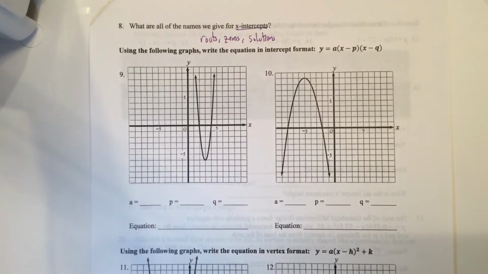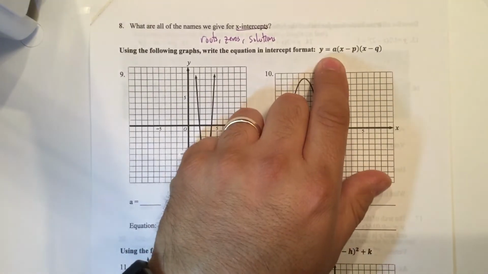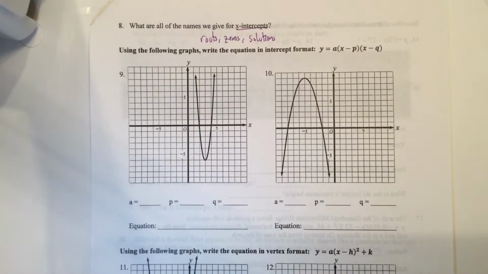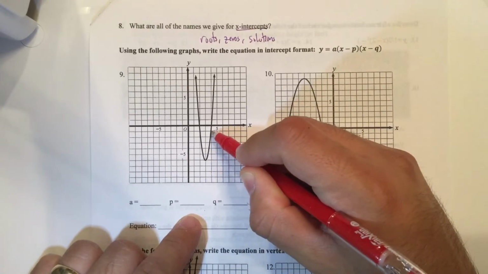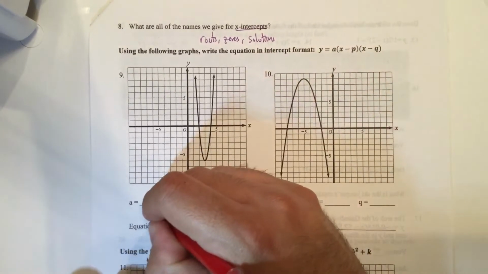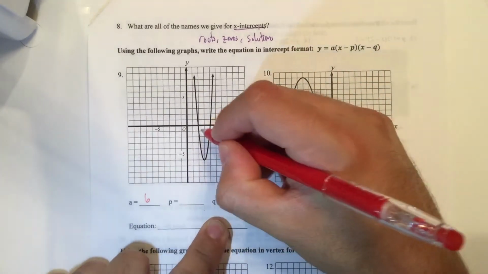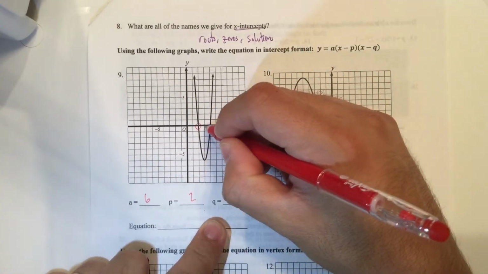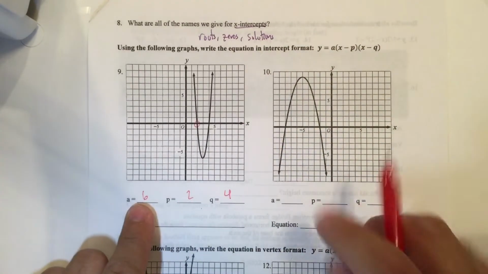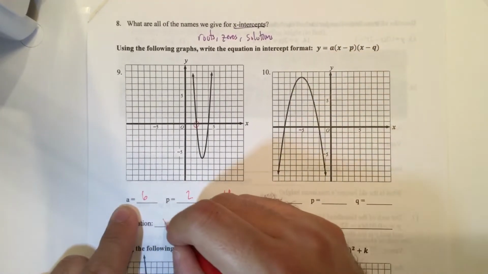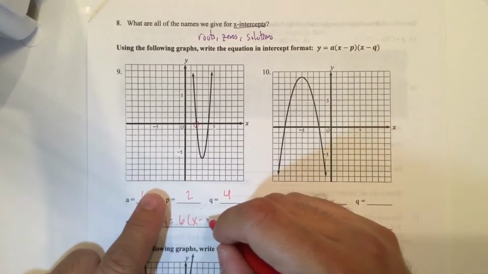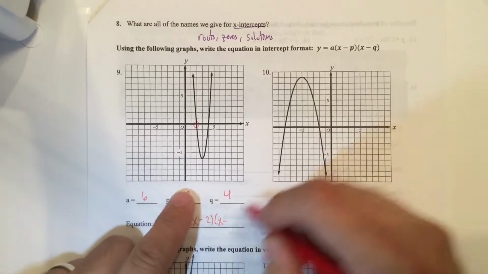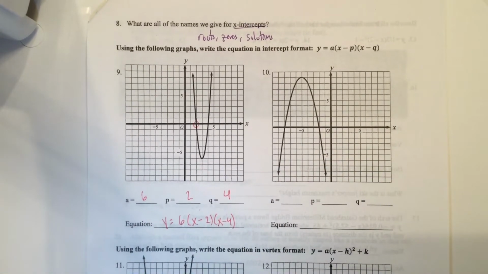All right, use the following graphs, write the equation in intercept format. Here we go. So this is intercept format right here. So I need to define A, P, and Q. So for A, we go right 1, and then we see it goes up 1, 2, 3, 4, 5. It's at 6 right there. So A is 6. P and Q are my roots, so I have one at 2, and I have one at 3, 4. So now I just plug these 3 numbers into here, so y equals, A is 6, parentheses x minus P is 2, parentheses x minus Q is 4, and there's my equation.